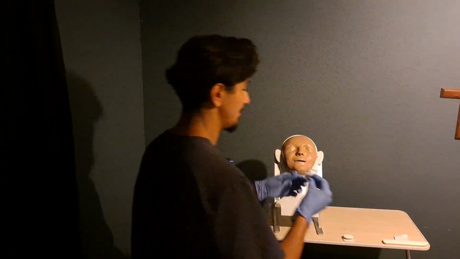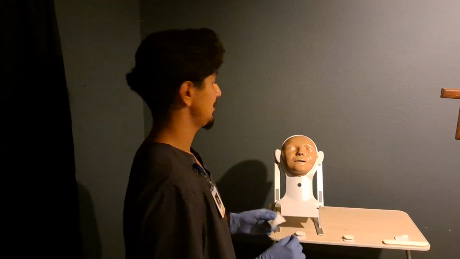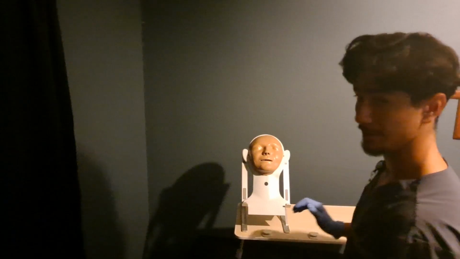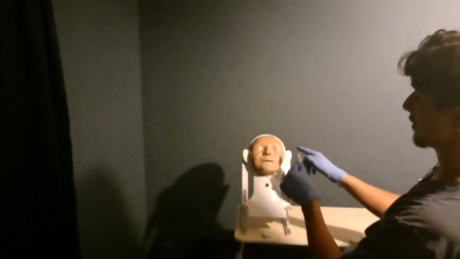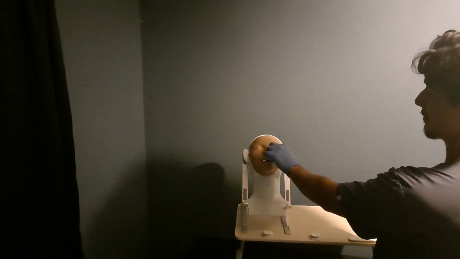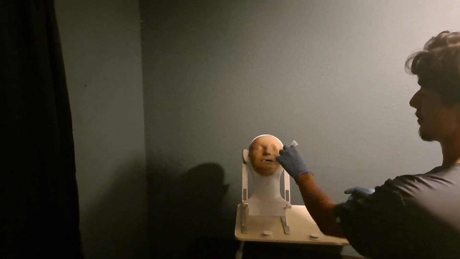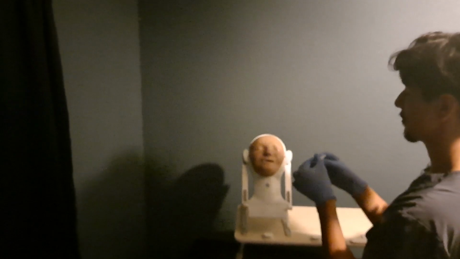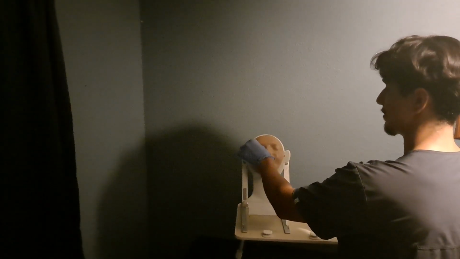So I'm going to go ahead and grab a tissue. With my non-dominant hand, I'm going to move it over here a little bit. I'm going to go ahead and from the inner canthus to the outer canthus, be cleaning. From inner canthus to outer canthus. Now a new section of the tissue. Inner canthus to outer canthus.